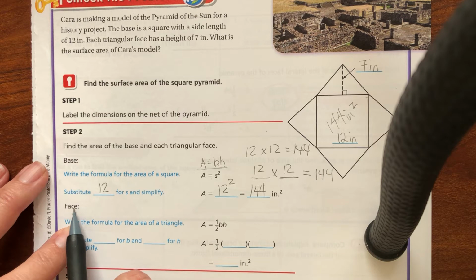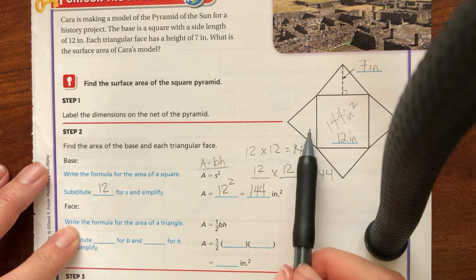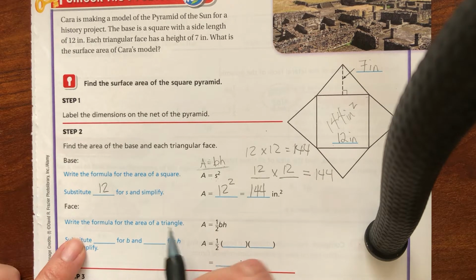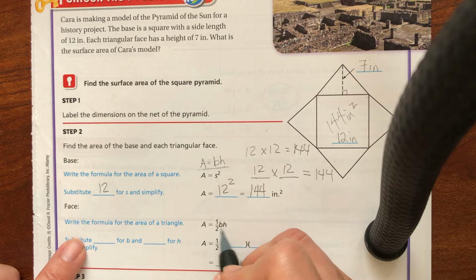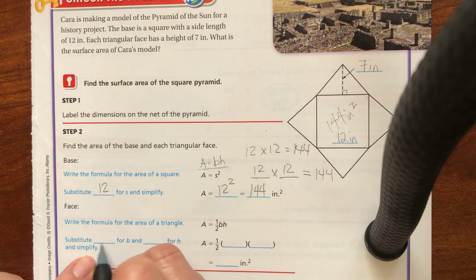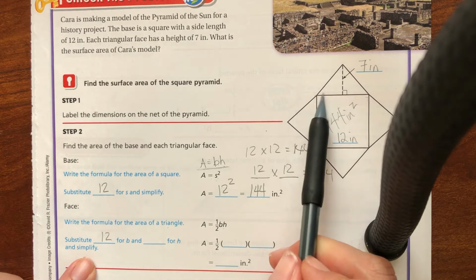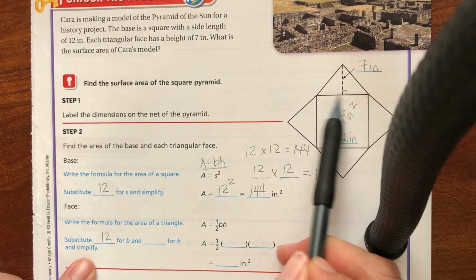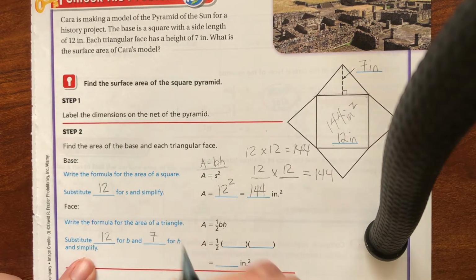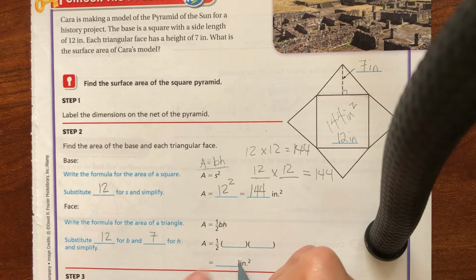All right, so there's our base. Now we're going to write the triangle formula for the area of a triangle. Area equals 1/2 base times height. So we substitute in 12 for the b, because that's the base of the triangle right here, is 12, and 7 for the height. And simplify, meaning work it out.